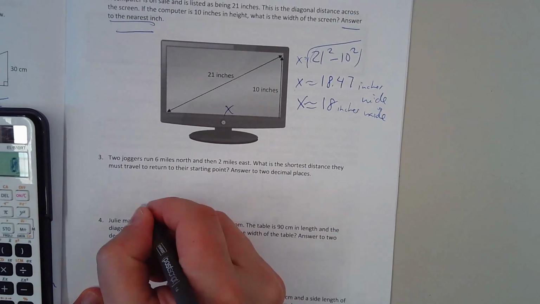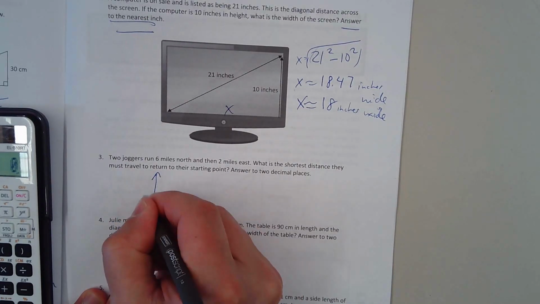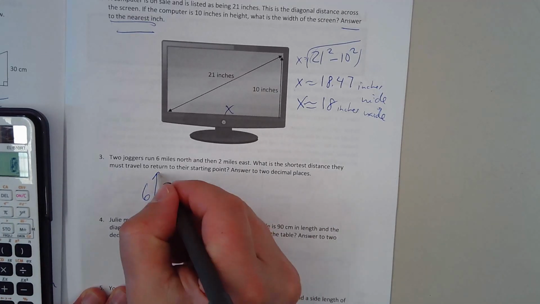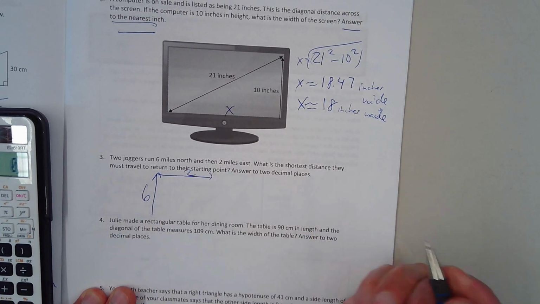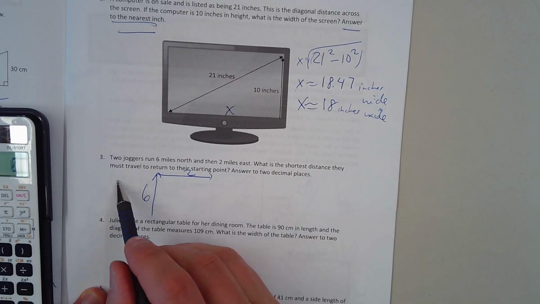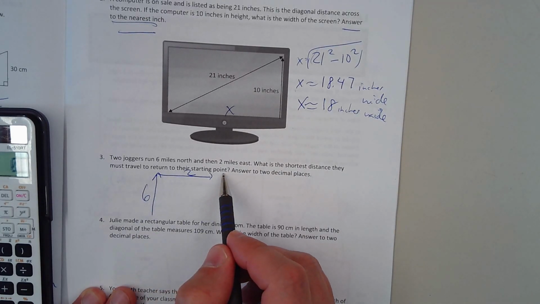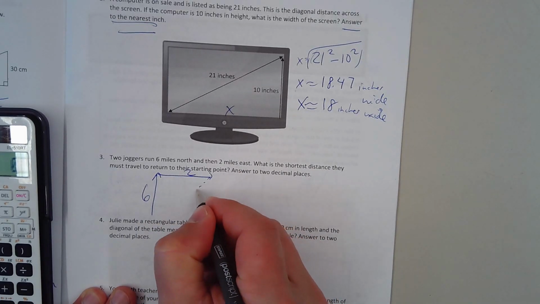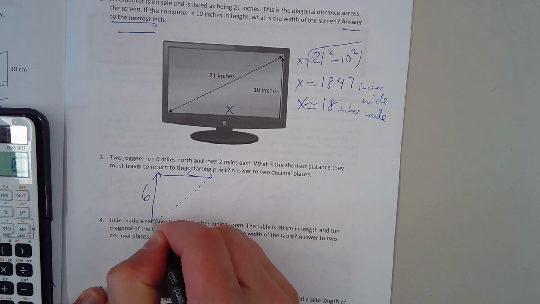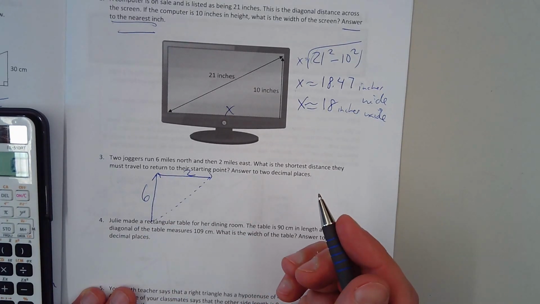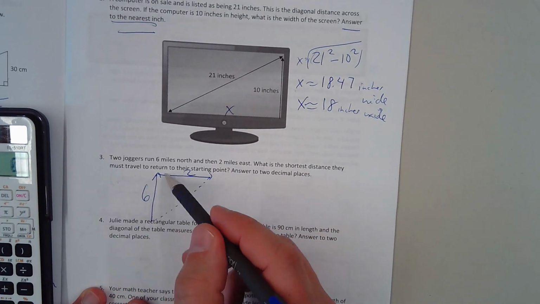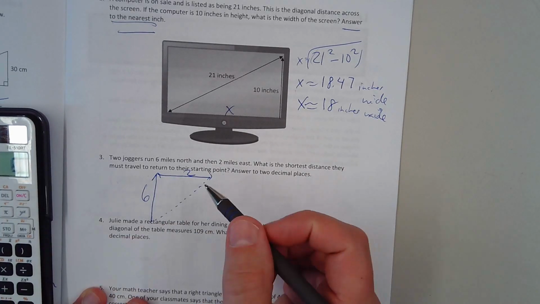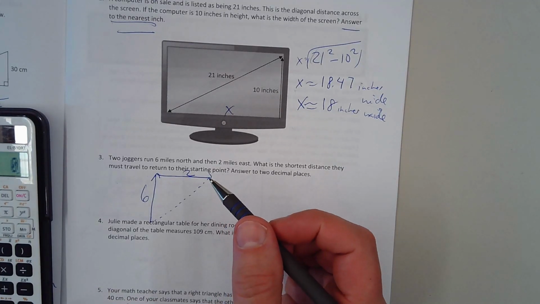So to draw this, north is straight up, right? So I'll put a 6 there. Then 2 miles east is to the right, right? So this is east. So I'll put a 2 there. What is the shortest distance they must travel to return to the starting point? Okay, so they're not going to retrace their route, they're going to go straight back. So what that means is they're going to come back this way, right? So that's your triangle. They went 6 this way and 2 that way. How far do they have to go if they go straight back? Right? Assuming they can, they're not running through the woods or something.